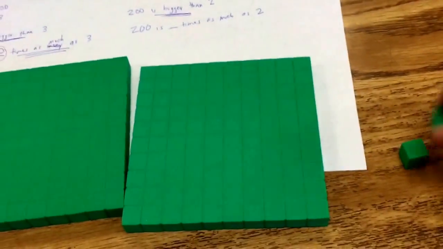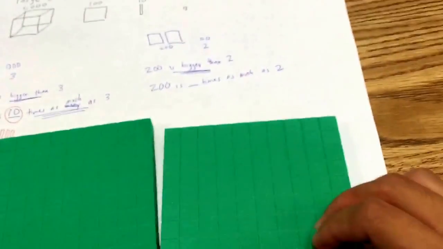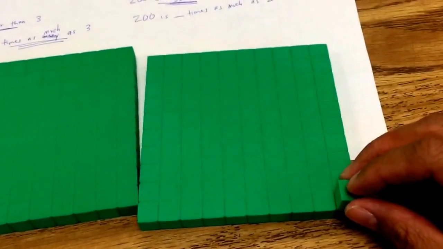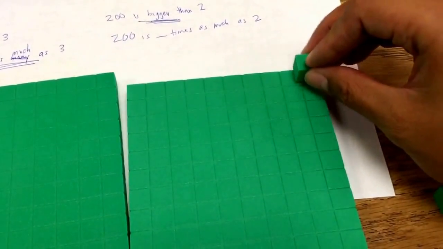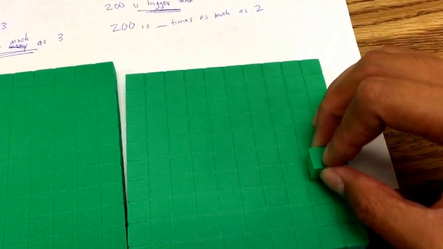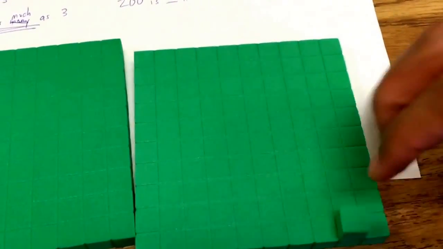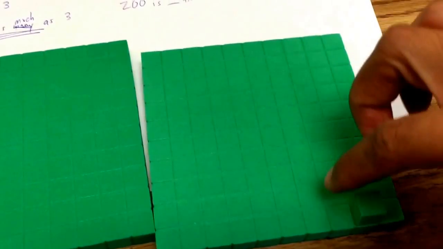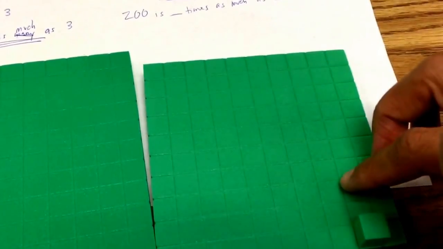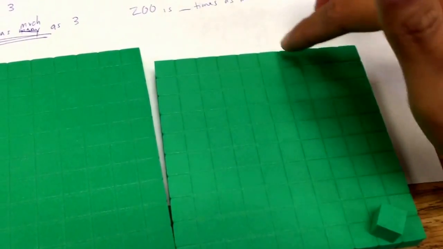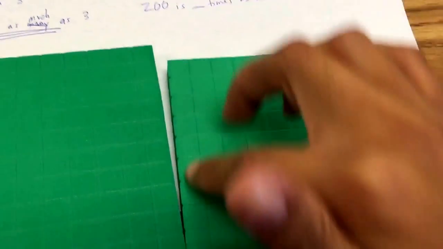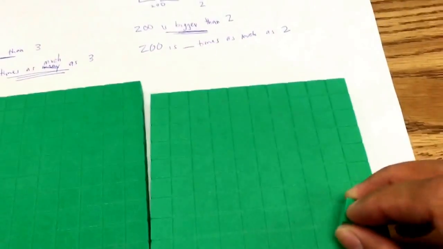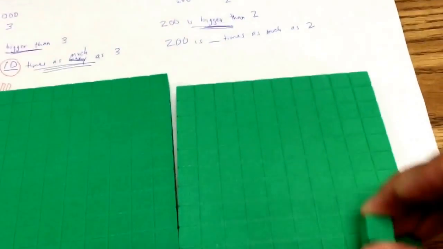Now, figuring out how many times as much as, you have to think, how many of these small cubes would you need to fulfill a flat? So count it up. 1, 2, 3, 4, 5, 6, 7, 8, 9, 10, 11, 12, 13, 14, 15, 16, 17, 18, 19, 20. And we can keep counting, or we know that each of these rows, which is a long, is equivalent to 10. So if I stopped at 20, this would be 30, 40, 50, 60, 70, 80, 90, 100. It will take 100 small cubes to equal this flat.